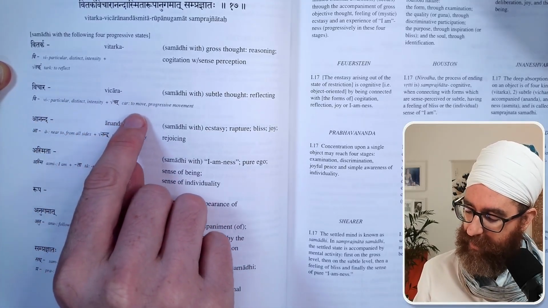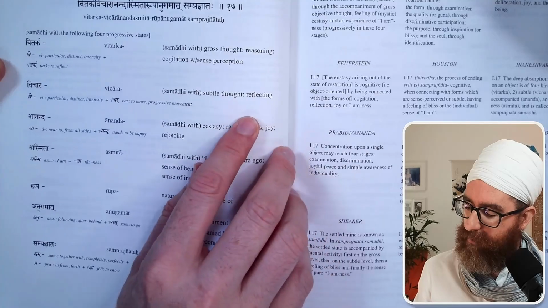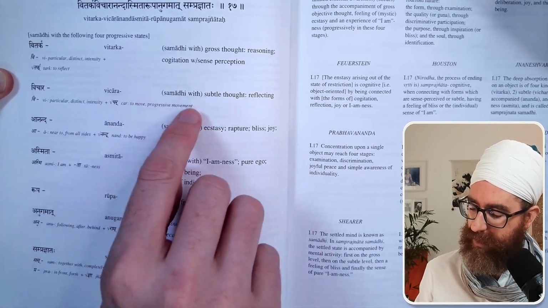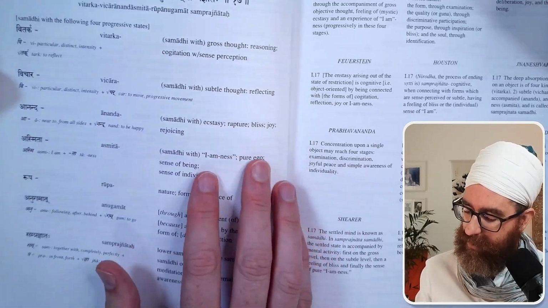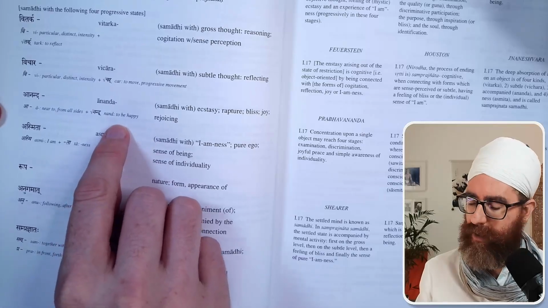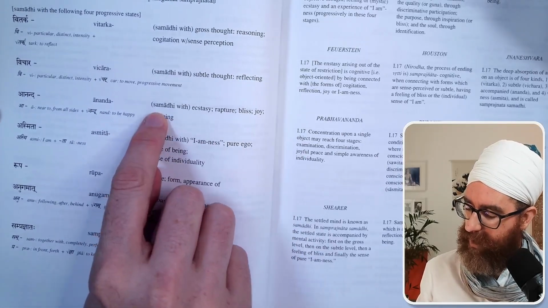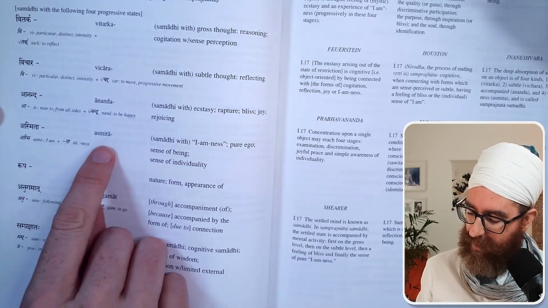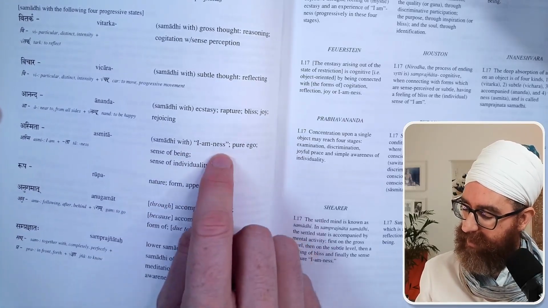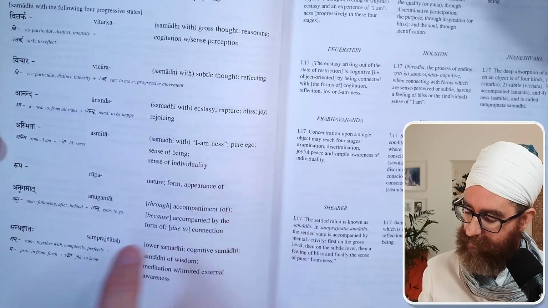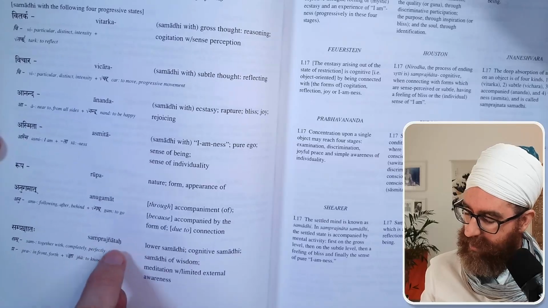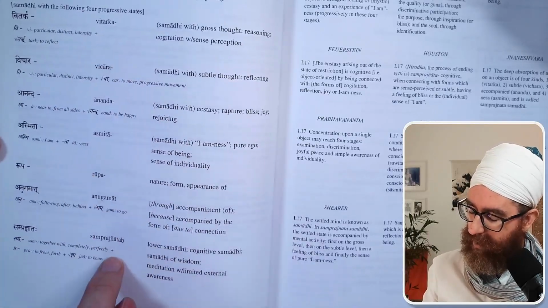Vichara, chara meaning to move. We will go into this as well. And this is into subtle thought. So this is samadhi with subtle thought. We'll see what that means. Ananda is happiness and joy or bliss, so ecstasy. So samadhi with ecstasy and rapture. Asmita is the I-amness. So this is the samadhi with the I-amness, the sense of being. And rupa anugamat sampragnata: these four kinds are within sampragnata.